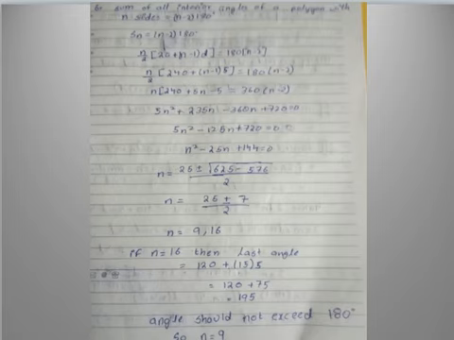We should know that the sum of all interior angles of a polygon with n sides will be equal to (n minus 2) into 180. So the sum of all the terms in this AP is equal to (n minus 2) into 180, and we know that the sum of all these terms in this AP is n by 2 into (2a plus (n minus 1) into d), and I am going to equate that with 180 into (n minus 2).